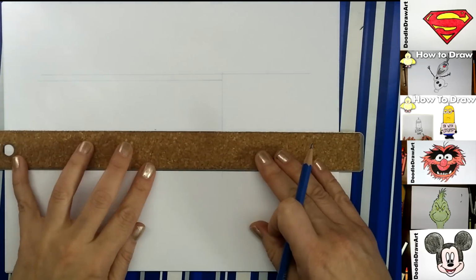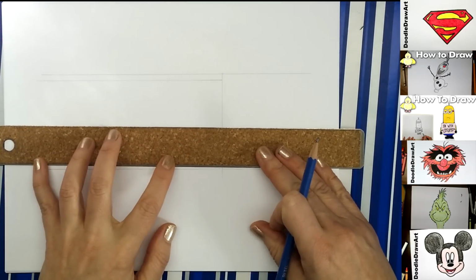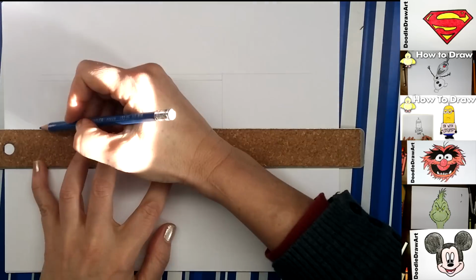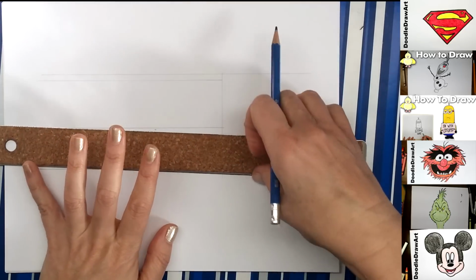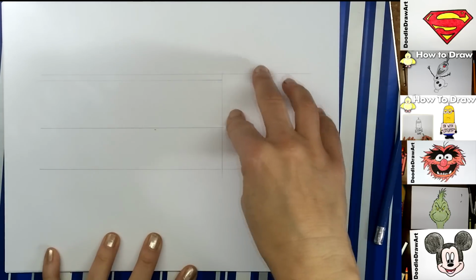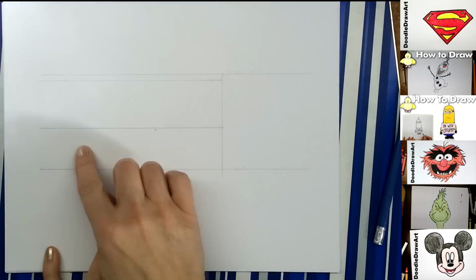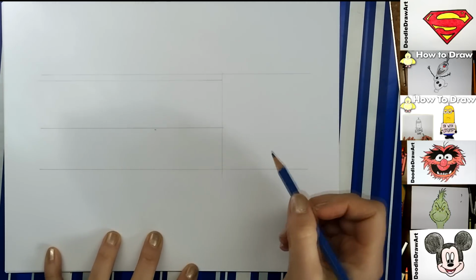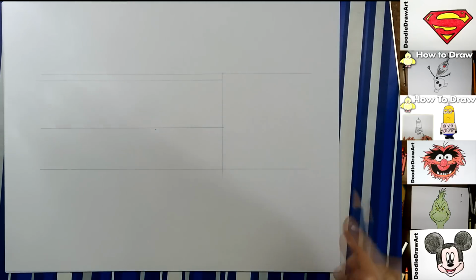So I'm going to put slightly more than half of the room above in the upper section here. So what we're going to end up with is the logo, or the shield here, and the Clash of Clans here. So let's start off by writing the word Clash.